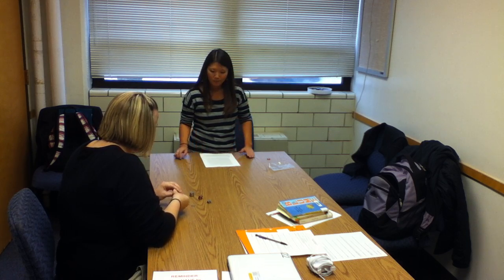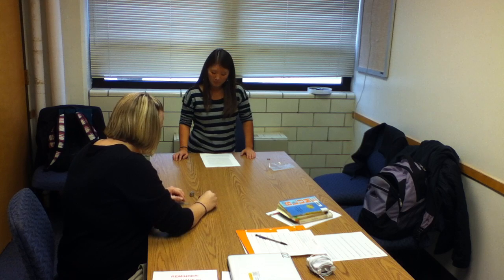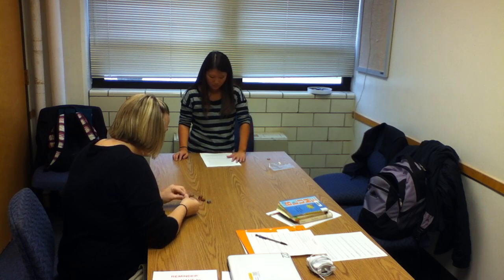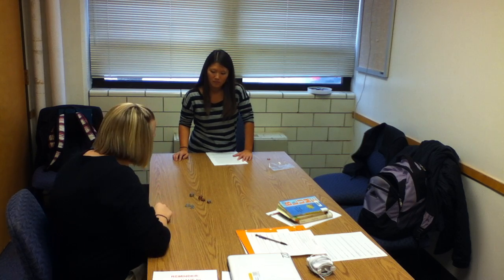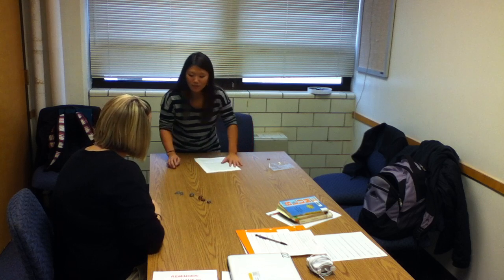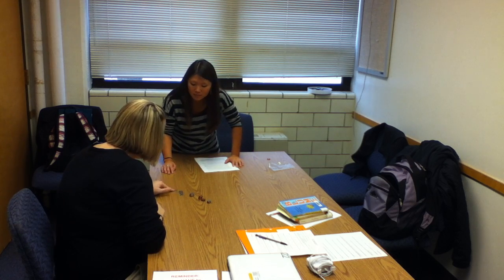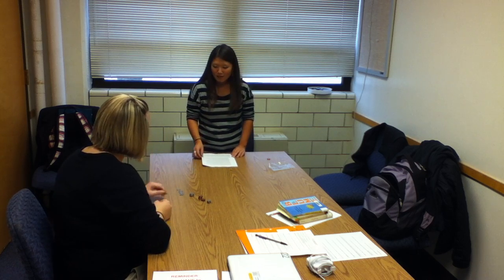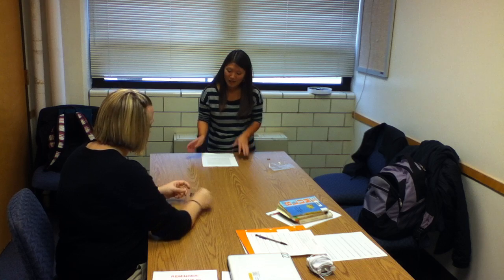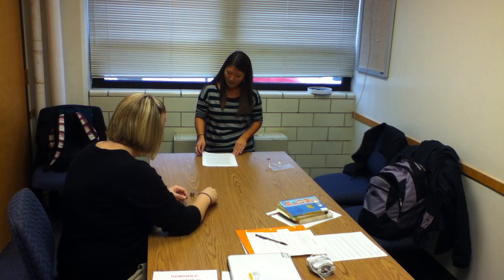Could we try another way, maybe using a combination where we add in some nickels this time? Okay, let's count it out starting with the dime. 10, 15, 20, 25. Good job. Do you think there are any other ways that we could make 25 cents using a combination of coins? Go ahead with any combination that you want, just show me how you want to do it.